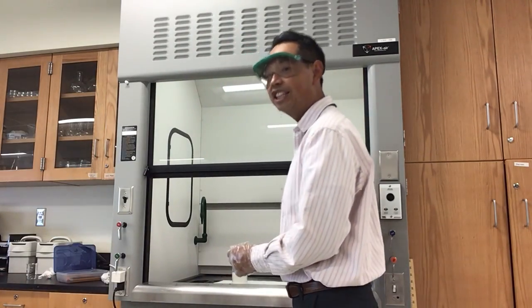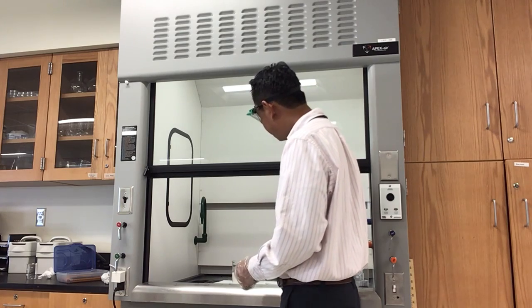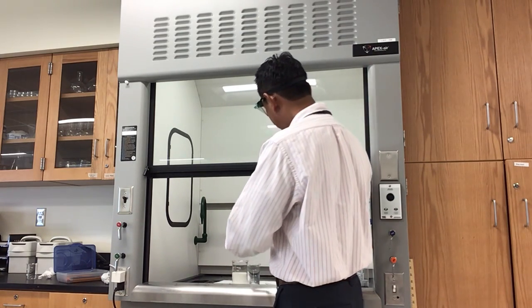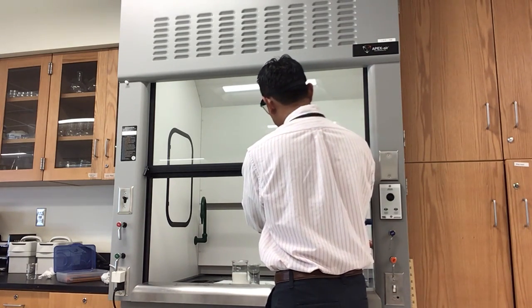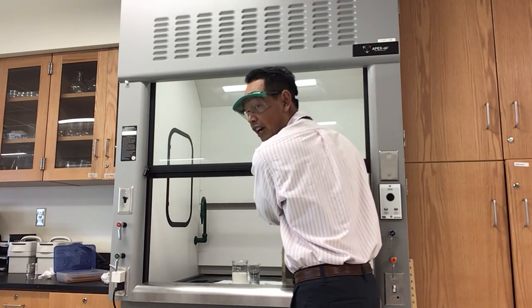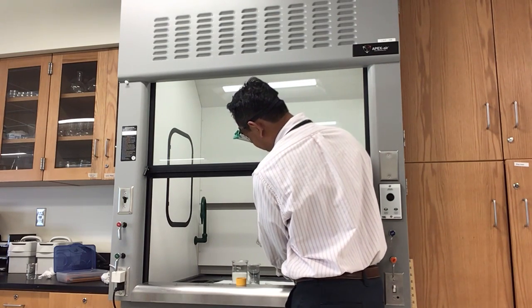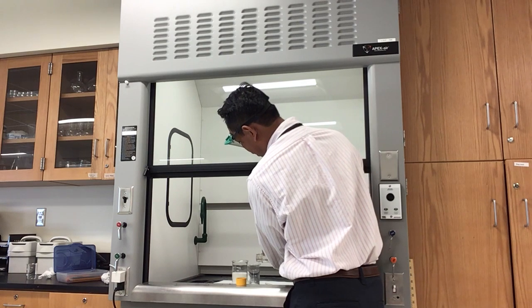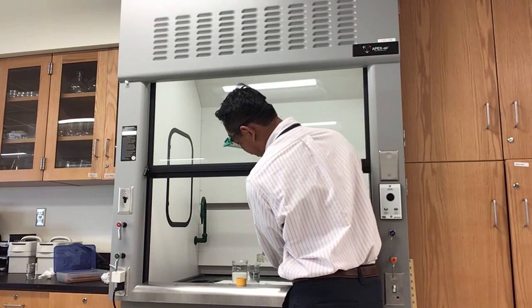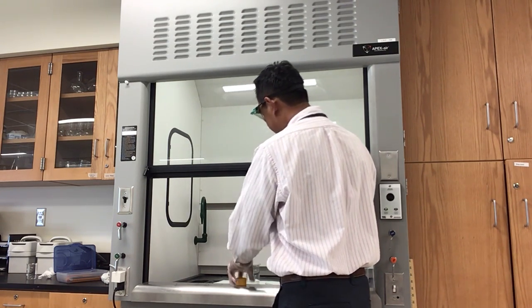And we're going to use 18 molar sulfuric acid. Very, very strong acid. Okay? I'm doing everything in the fume hood because even the odor, the vapor, it's all toxic. I put in about 50 mils or so of sulfuric acid. Right?